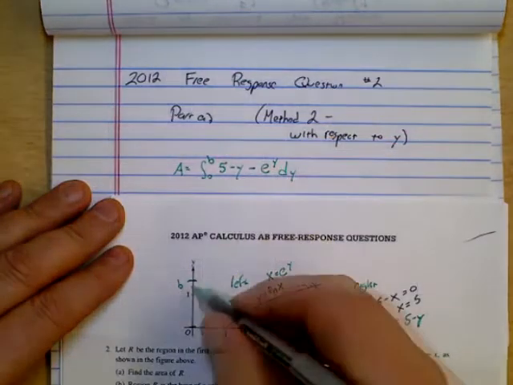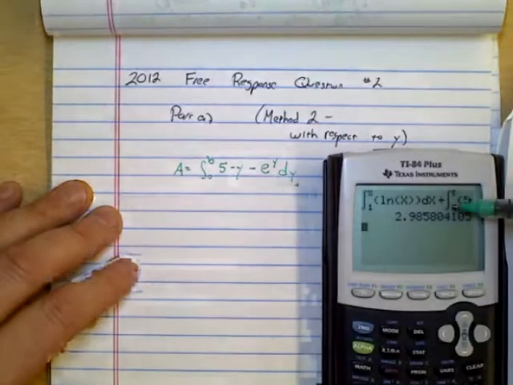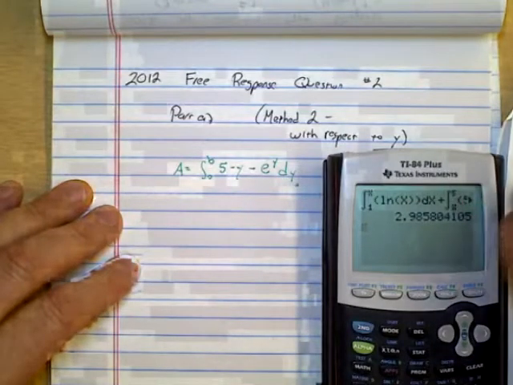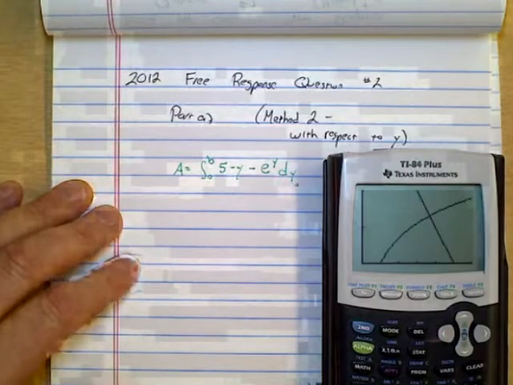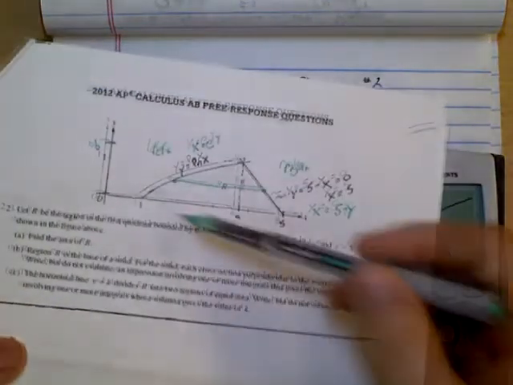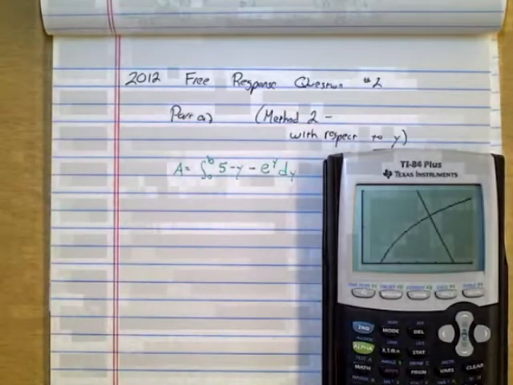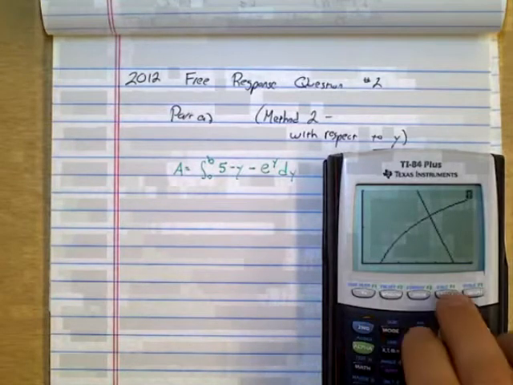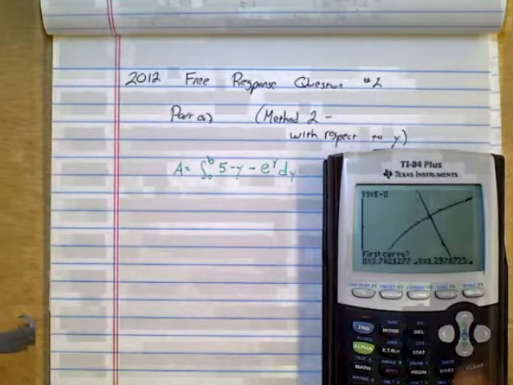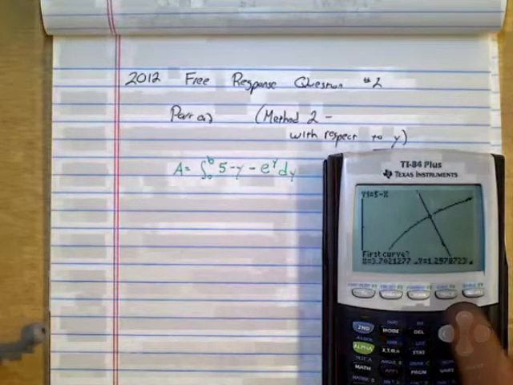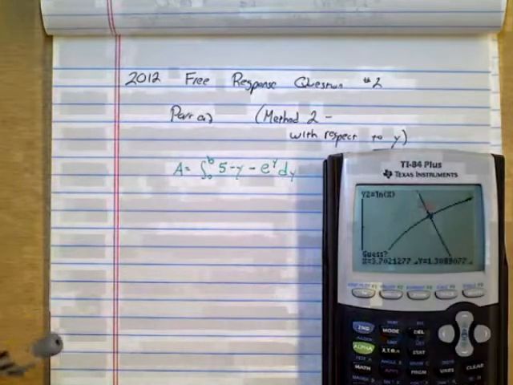So now I just need to find this point, and that's not too hard. In fact, I've already done most of the work. Here's my work from method 1 when I did it with respect to x. And if we go back and look at our graph, here's our graph that's sort of a vertically stretched version of this graph. And I had already calculated the intersection point, but let's be fair and start over. We're going to calc the intersect. And it again asks us our first curve and our second curve. Well, sure, that's my first curve, and sure, that's my second curve, and that looks like about my intersection.